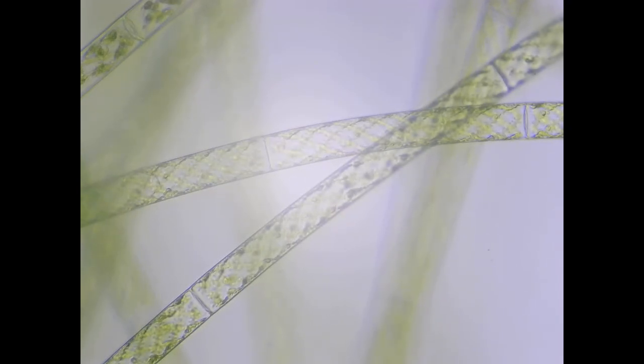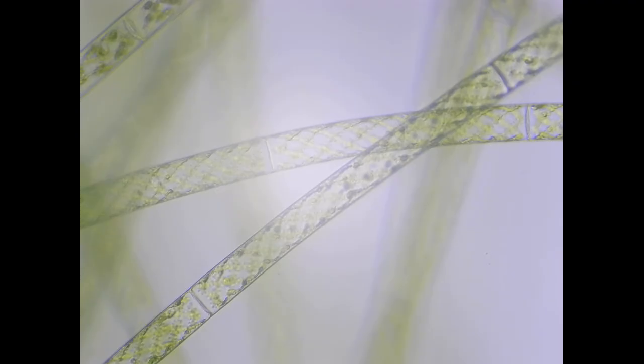Like other green algae, it contains chlorophyll a and b, produces oxygen and serves as a primary producer in freshwater ecosystems. Spirogyra reproduces by fragmentation. The filament breaks into pieces and begins to grow into a new filament.